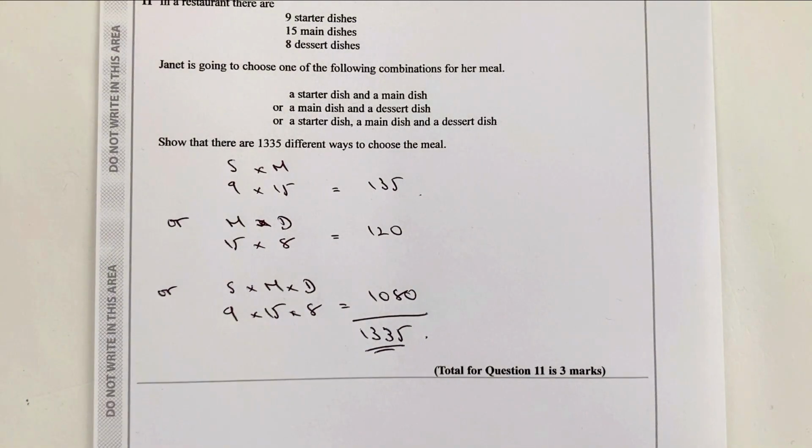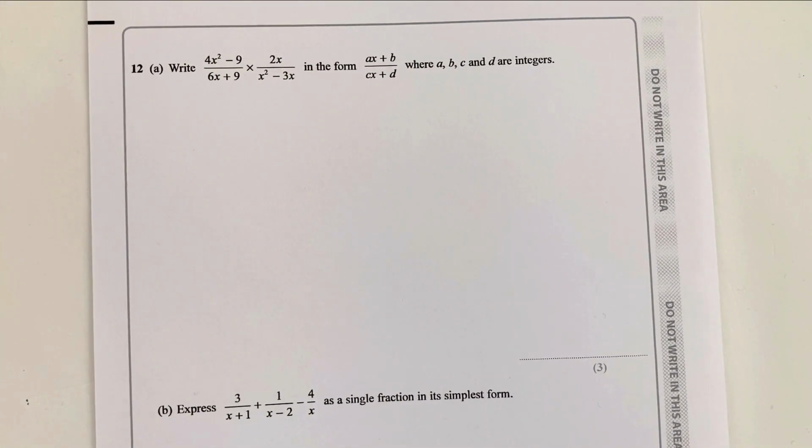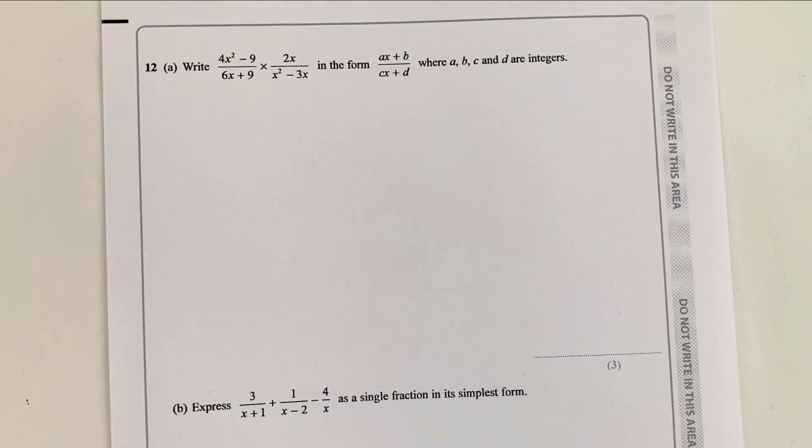So let's move on. I'd go to the McDonald's possibly. Let's move on to question number 12. We've got 4 or 5 minutes on this particular video, so let's see how we get on with it.